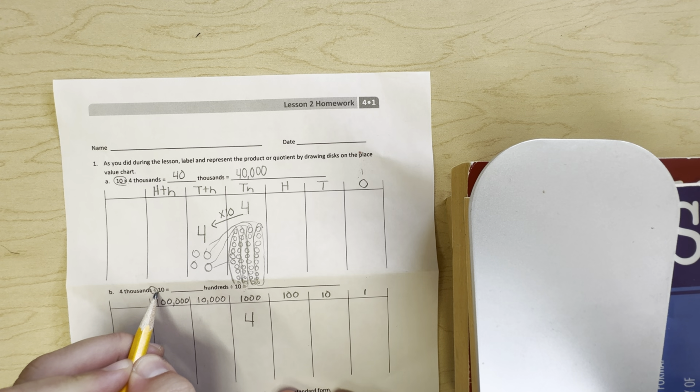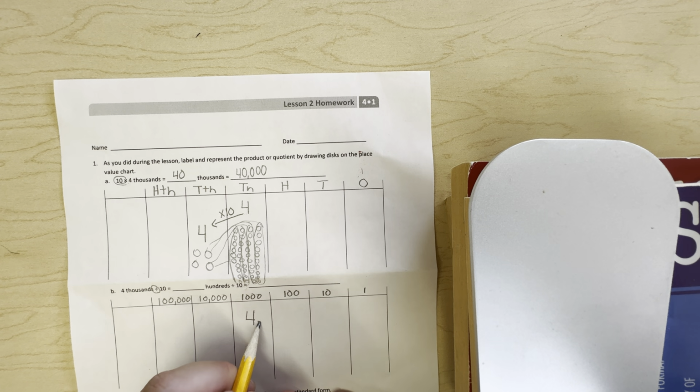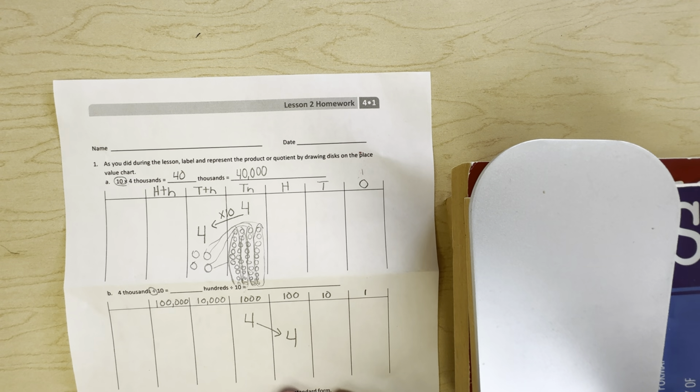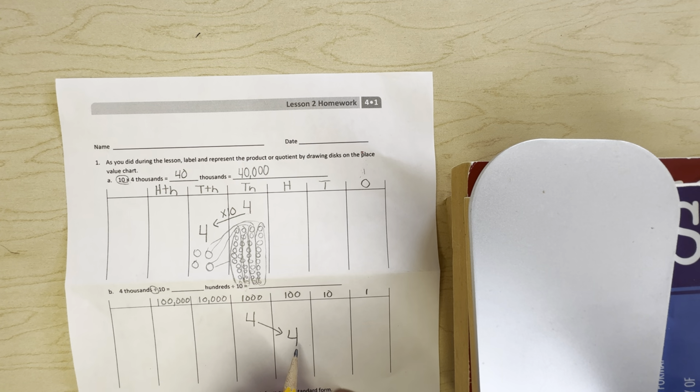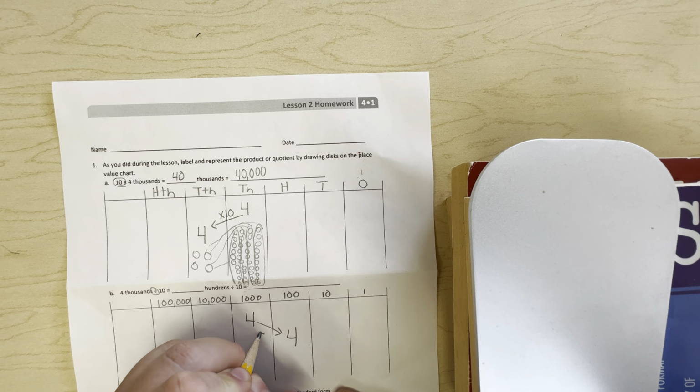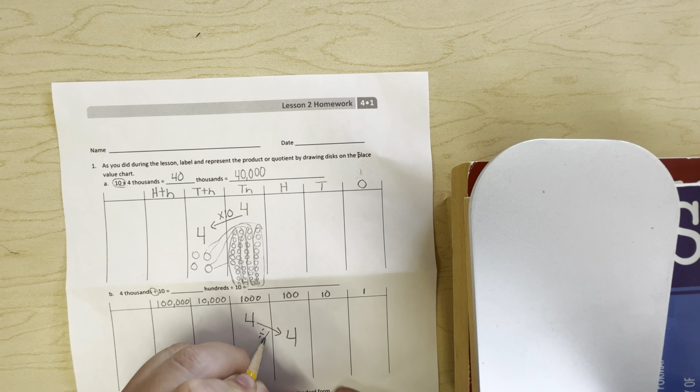When we divide, we're going to shift one place value to the right. So now the value of our 4 went from being 4 thousands to 4 hundreds.